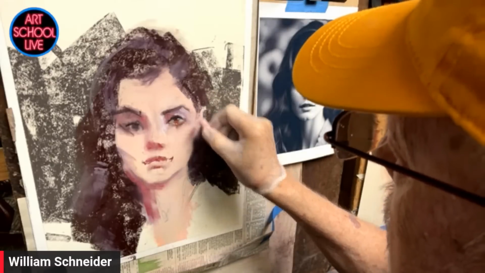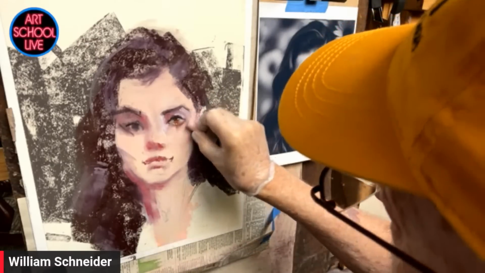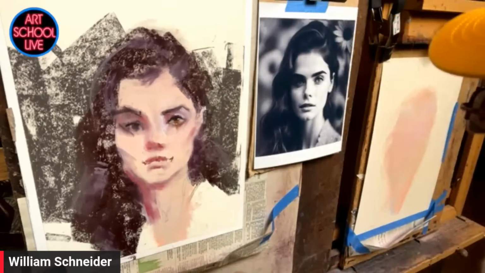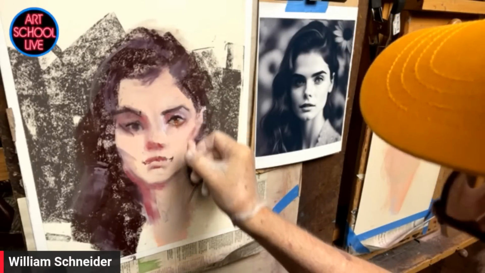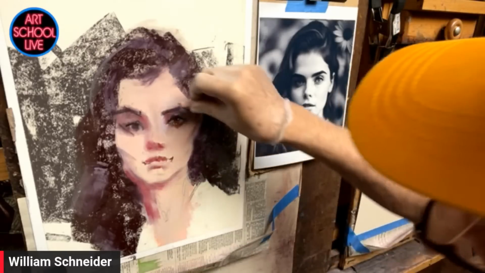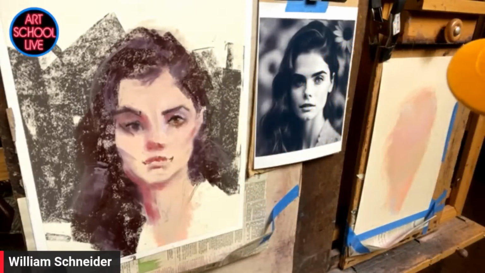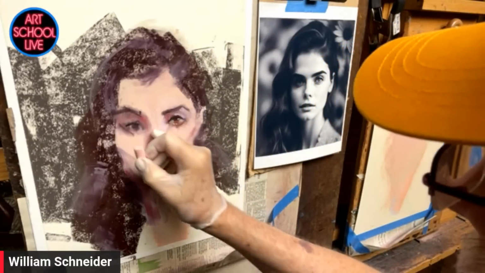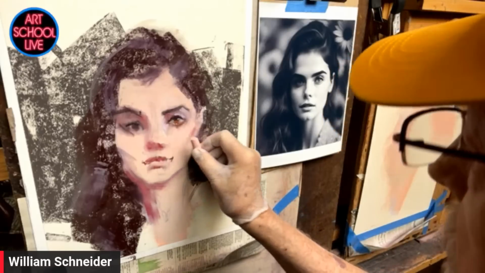And I could keep going on this. This is kind of the fun part. It's all the fun part, but particularly carving in and refining these shapes. The further it goes, the more it starts to look like your subject and the more fun it is, for me at least.